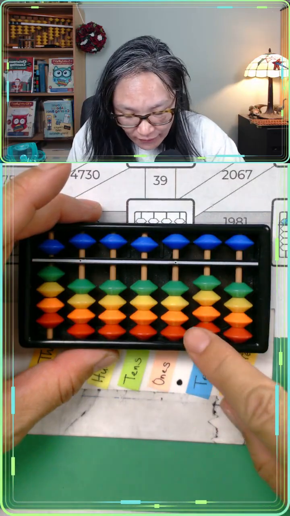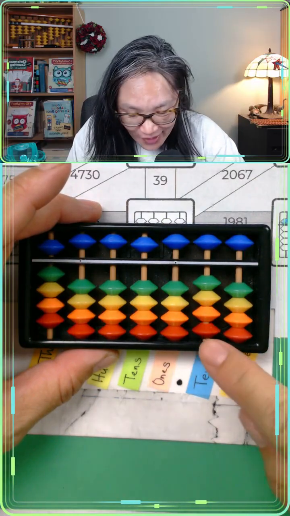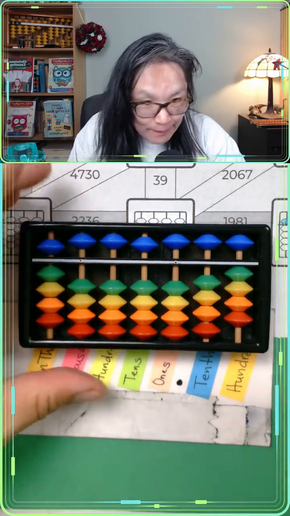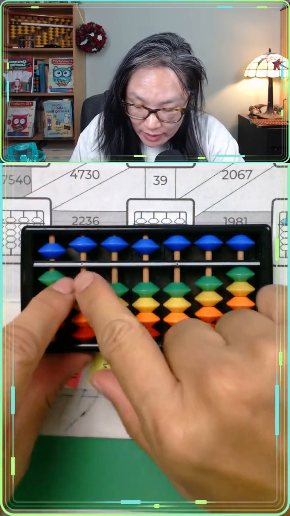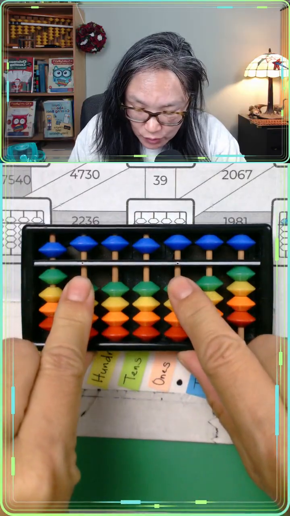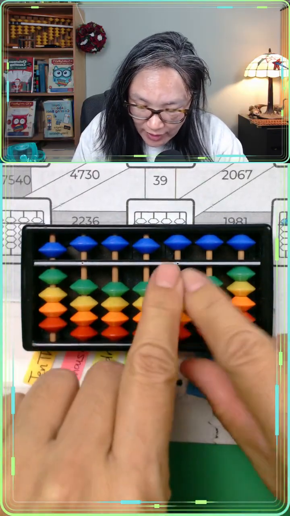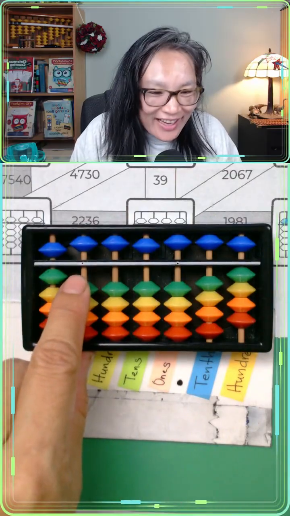So here we have our decimals. We have our tenths and our hundredths. Now, if you notice, there's another one here. The way the abacus is grouped, right? This is a grouping. And so we have our ones and we have our thousands.